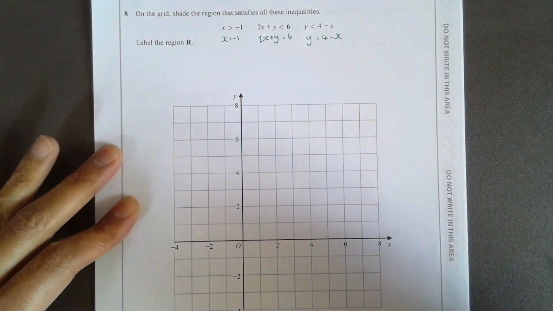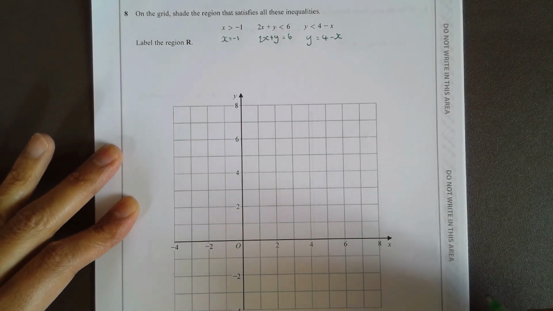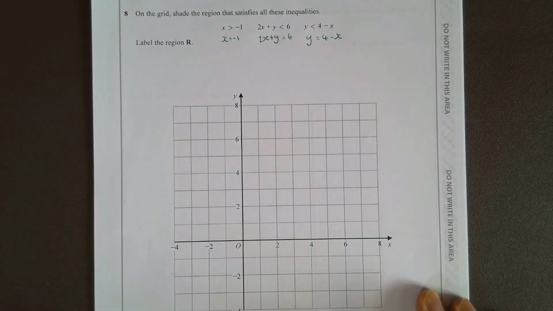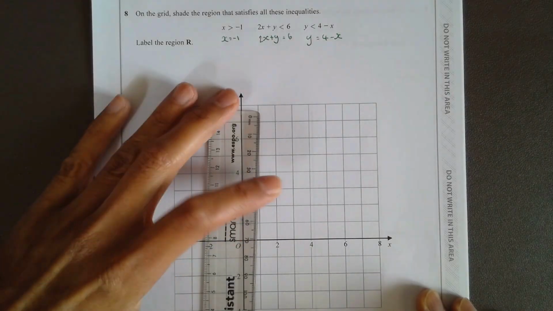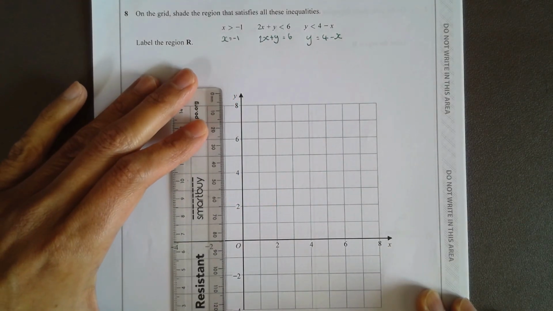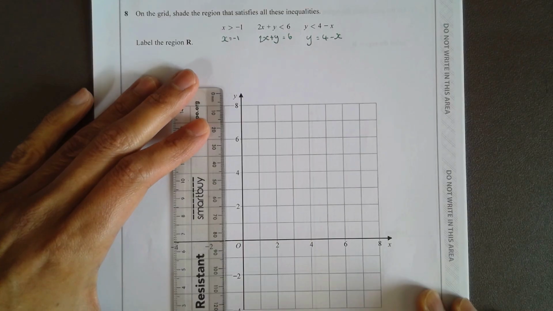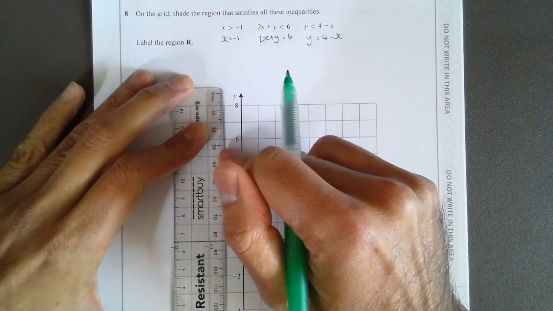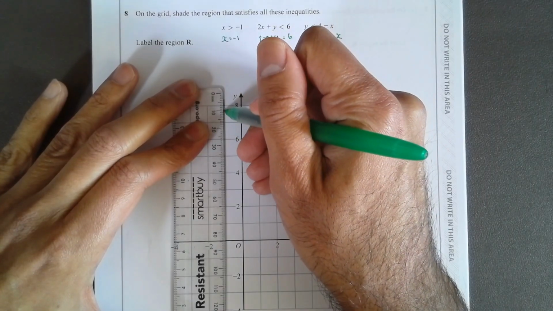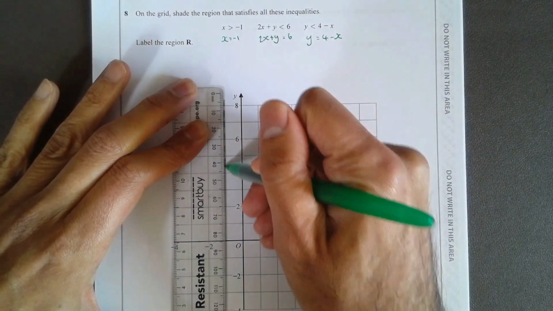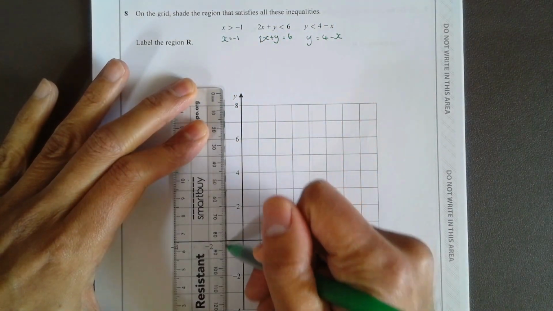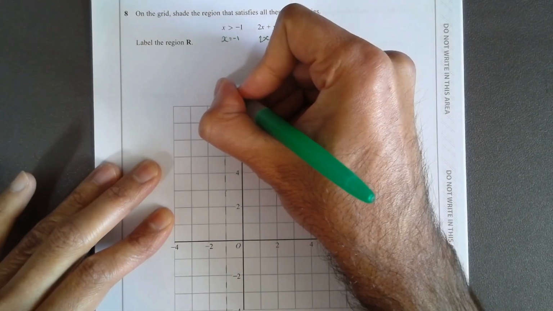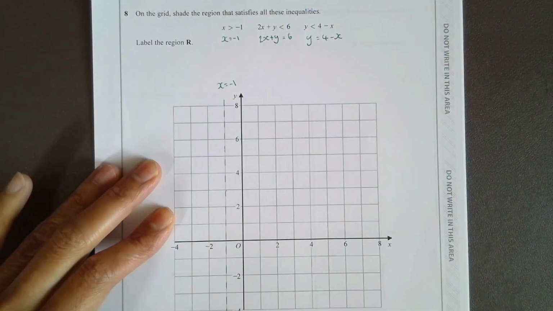Okay, so with the first one over here, x is equal to -1. That's going to be a vertical line that goes through the x of -1. So it goes through -1 on the x-axis. So that's going to be this line here. Again, we need to be careful. This is the strict inequality, so we want to make sure that we do all of our lines dotted. Okay, so this is the first one here. And we're going to label this one up as x is equal to -1.